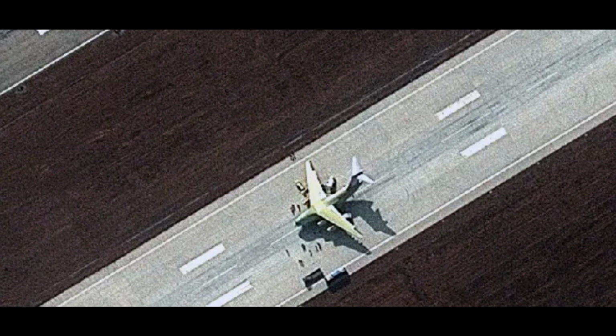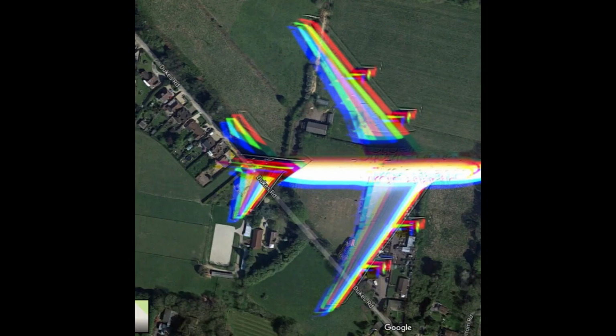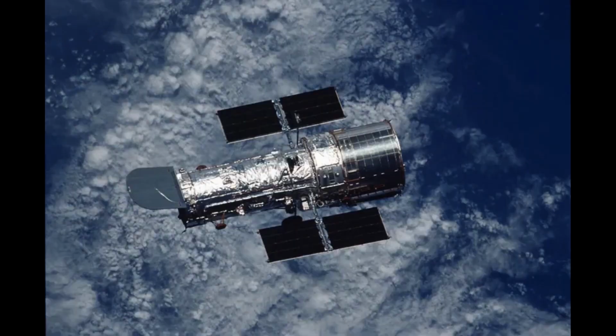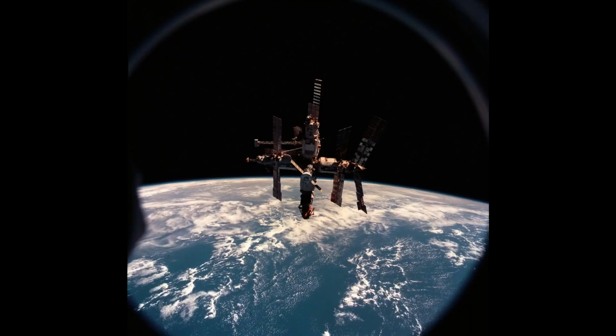Now, there's also planes that get caught in the Google aerial photos, though I can't be sure if they're satellite photos or just airborne camera photos. So I'll move on. Now, we've got pictures of satellites from satellites. We've got Hubble from the shuttle. We've got the shuttle from Mir. We've got Mir from the shuttle.